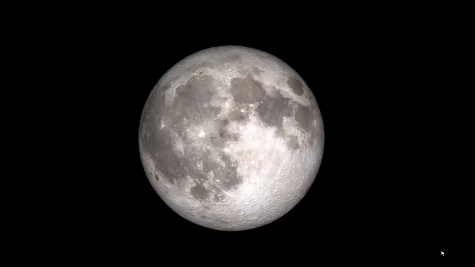Do you know what this phase is called? Go ahead, take a guess. This phase is called the full moon. The moon is now halfway through its journey. It is in its farthest position from the sun and appears fully lit.